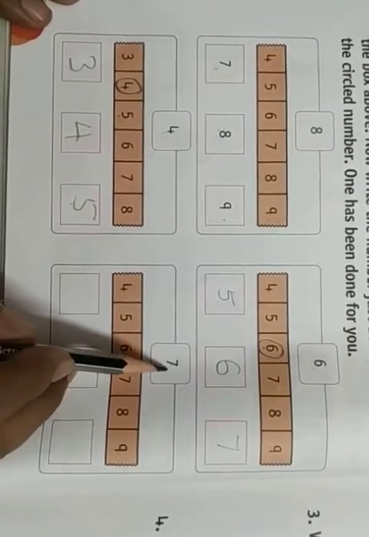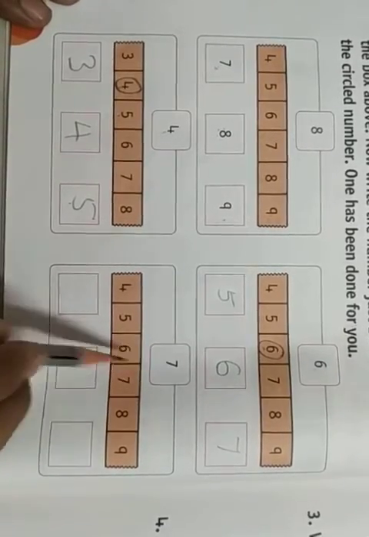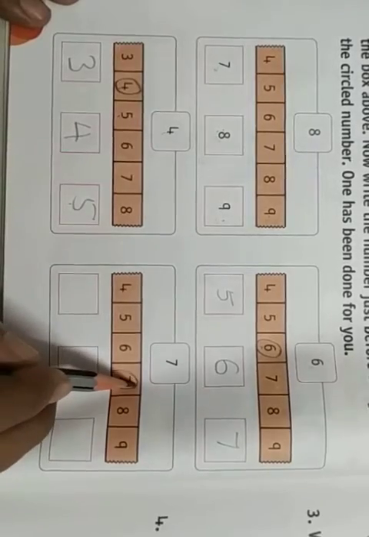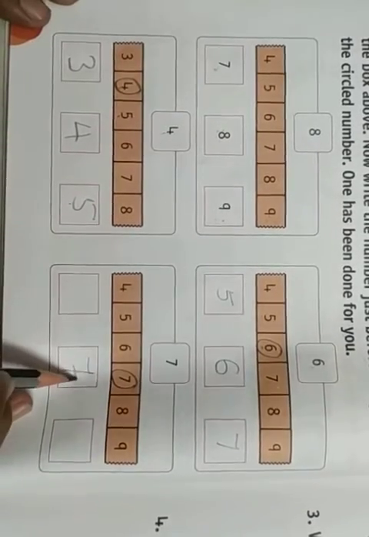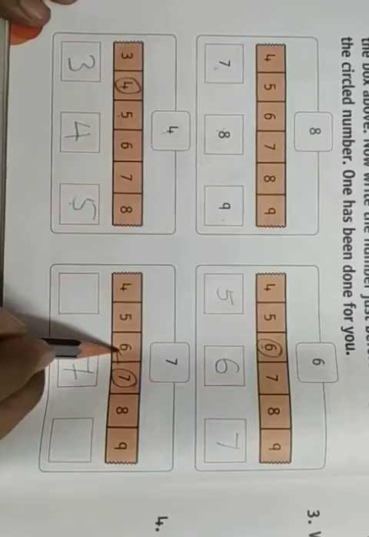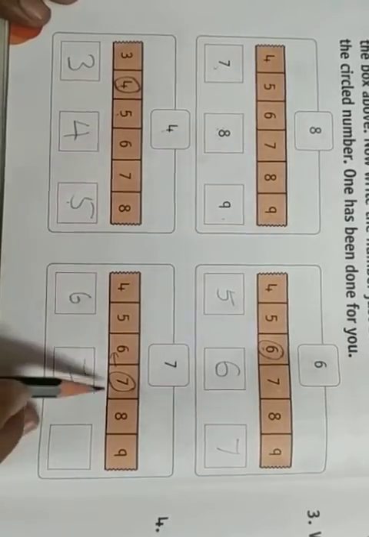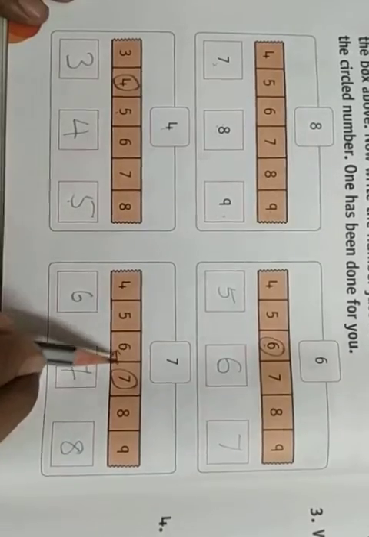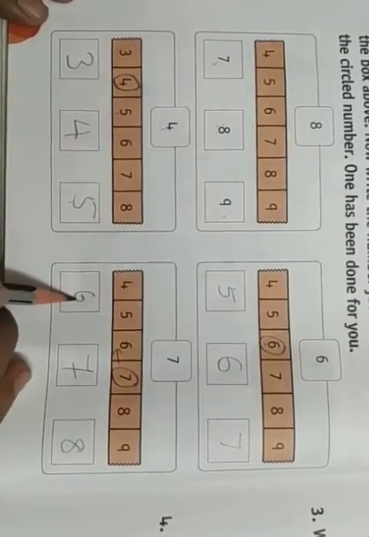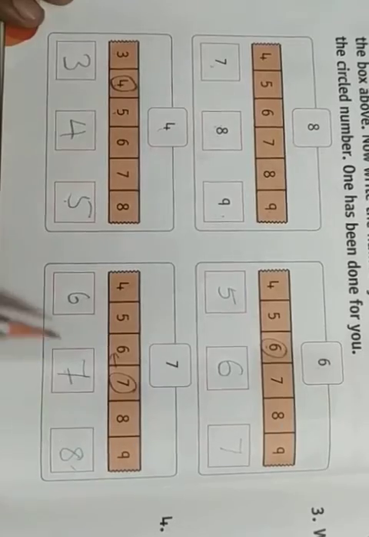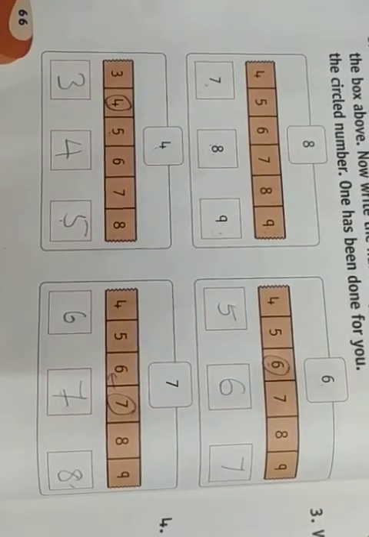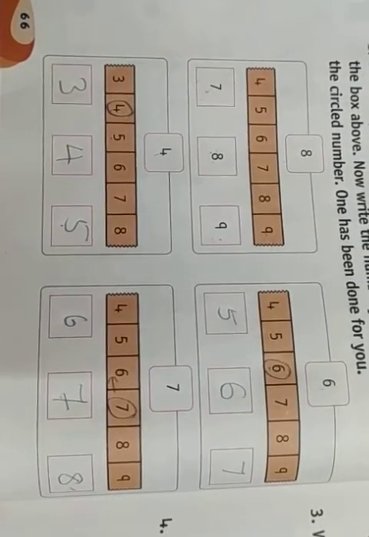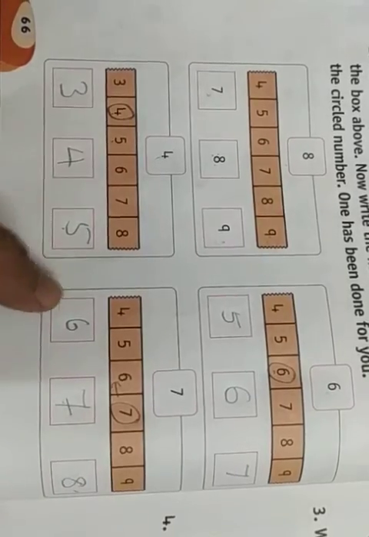Okay. Now in this activity, again it is the number 7. Write the number 7 here and find the before and after numbers. Just before is 6 and just after is 8. Before is 6, after is 8, and between 6 and 8, 7 lies. Okay. Any doubts? I'm sure that you are going to enjoy doing this activity.